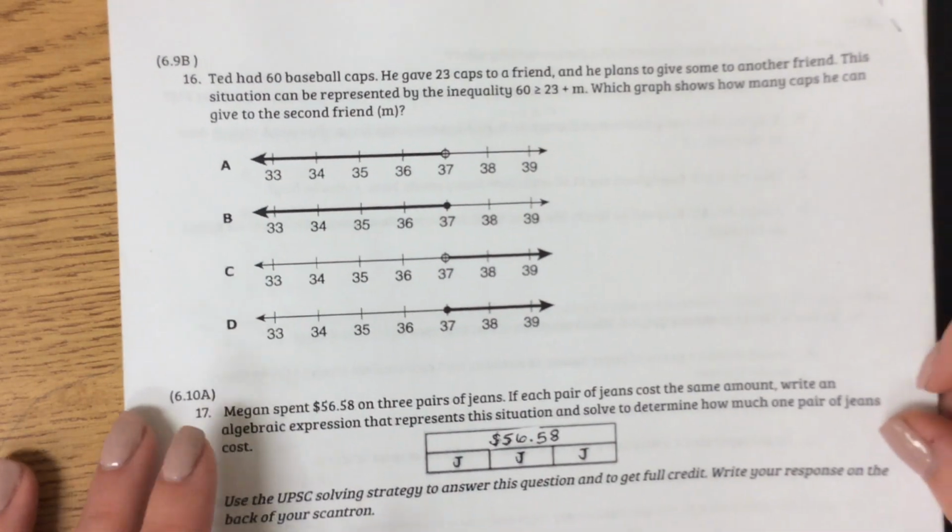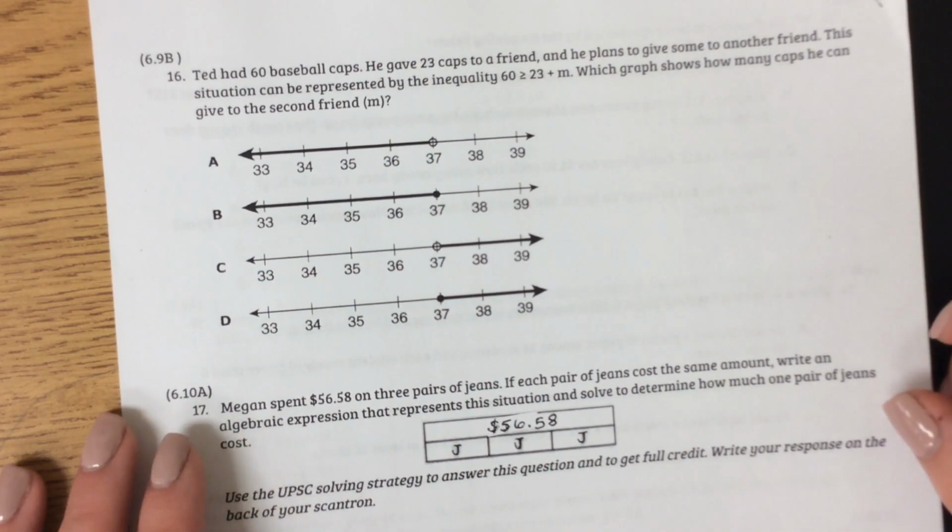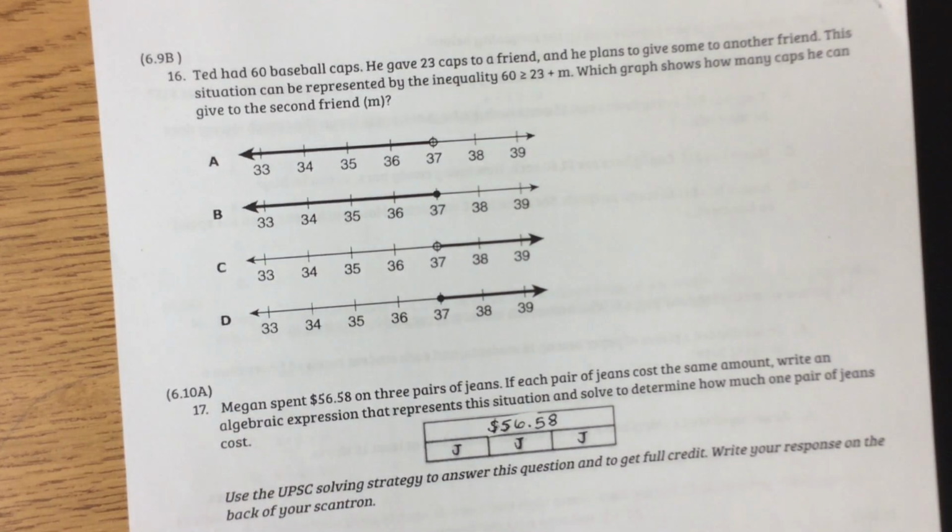Number 16. Ted had 60 baseball caps. He gave 23 caps to a friend, and he plans to give some to another friend. This situation can be represented by the inequality 60 is greater than or equal to 23 plus m. Which graph shows how many caps he can give to the second friend, m? There's A, B, C, and D.